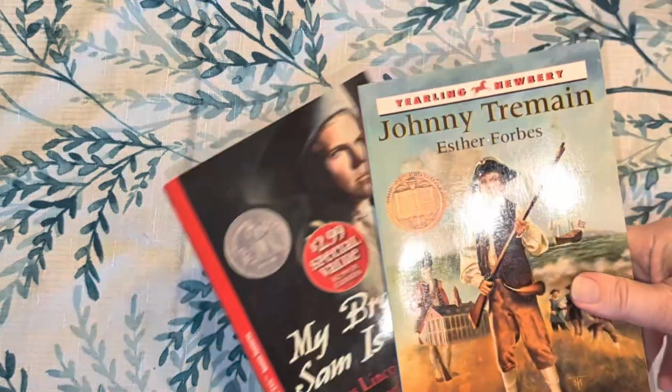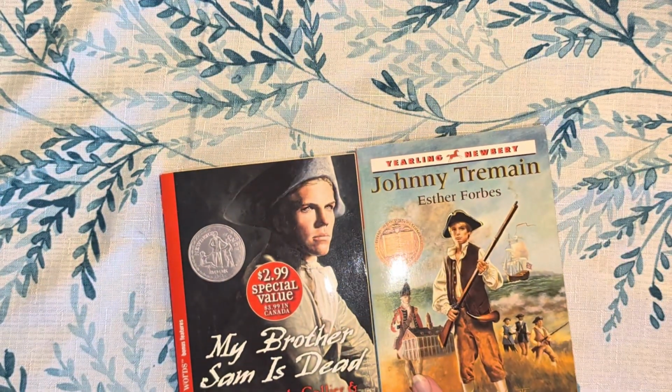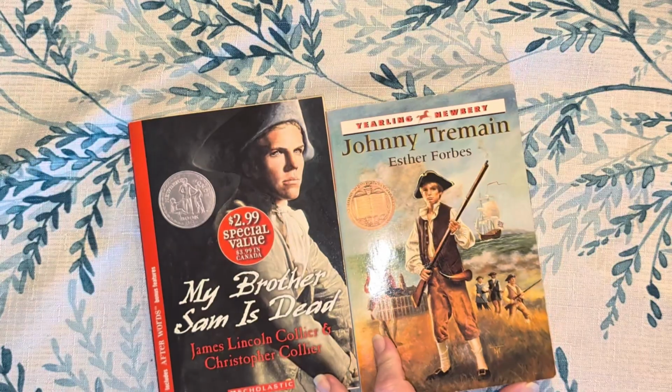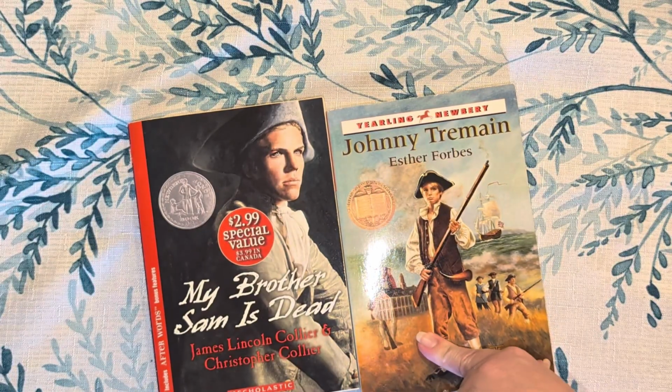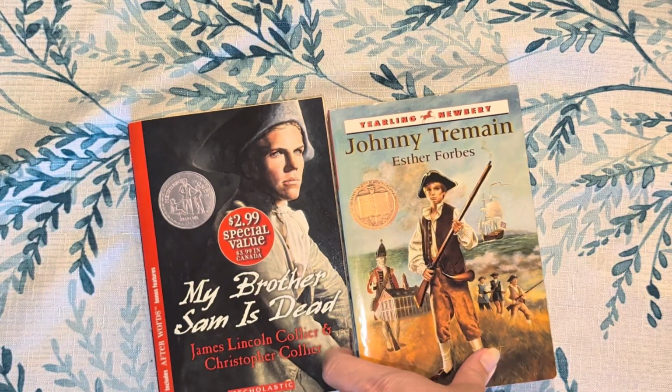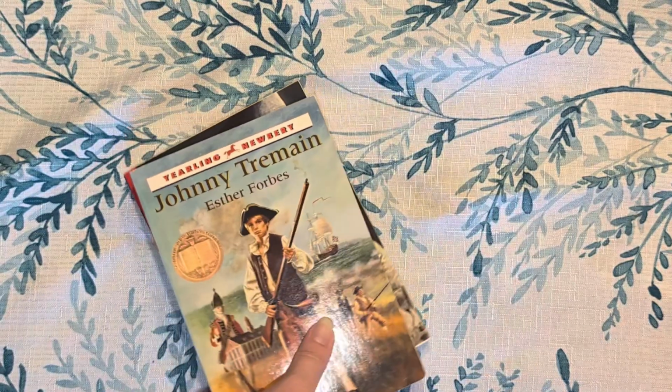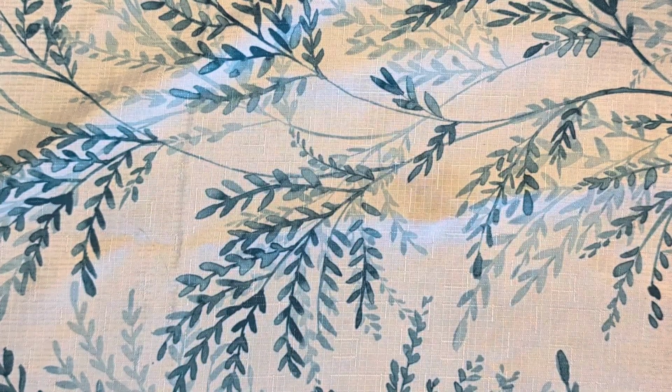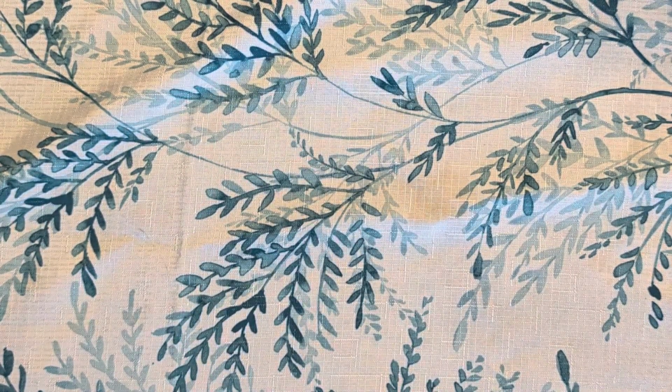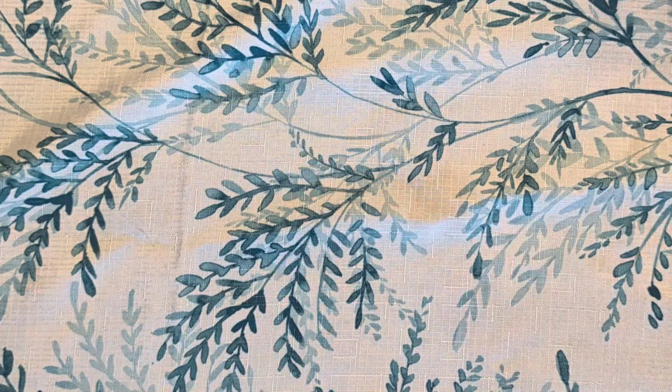And then these are fictional read alouds, either My Brother Sam Is Dead or Johnny Tremaine. It's been a while since I've read these, so I want to go ahead and read both of those beforehand and then choose between the two. Because we have a lot of resources, I don't think we need to do both.